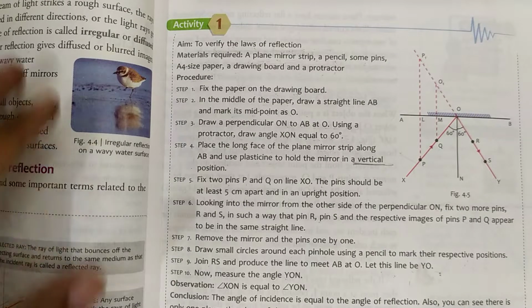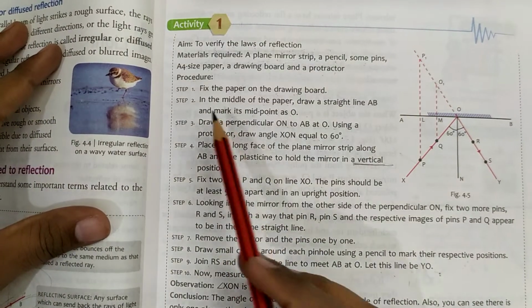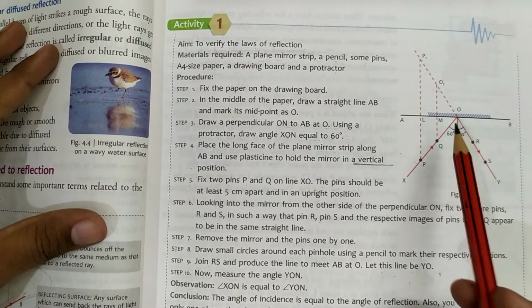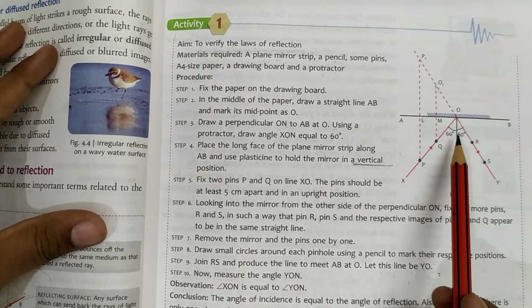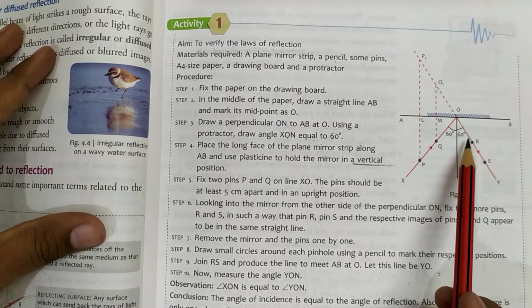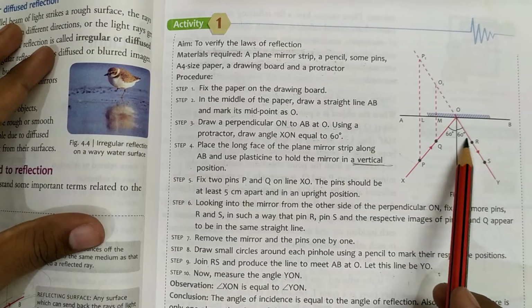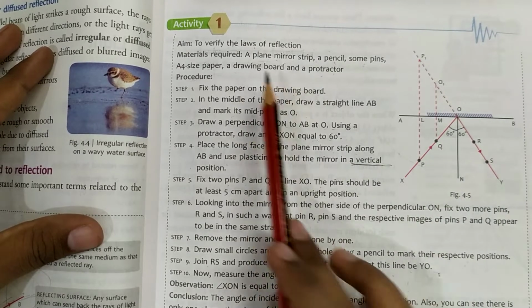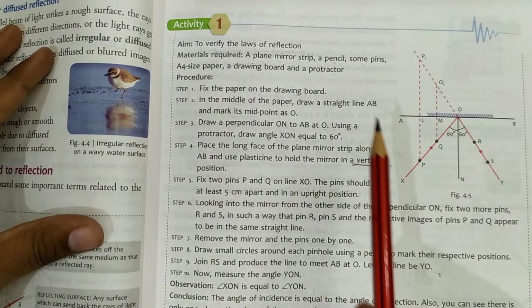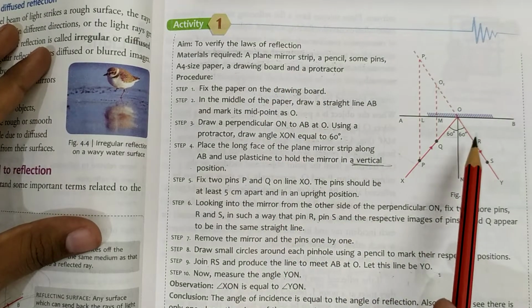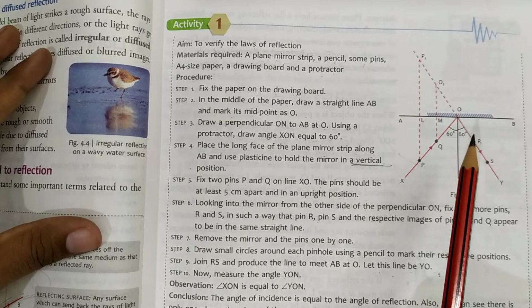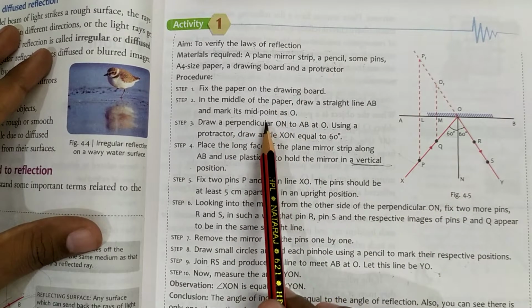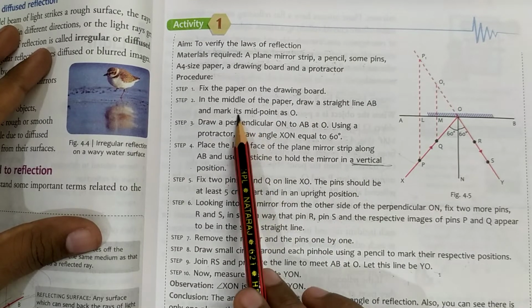Now children, let us first read the procedure once, then I will perform this practical before you. I will show you whether the angle of reflection comes out equal to the angle of incidence or not. Verifying the laws of reflection means we have to check whether both angles are equal or not.